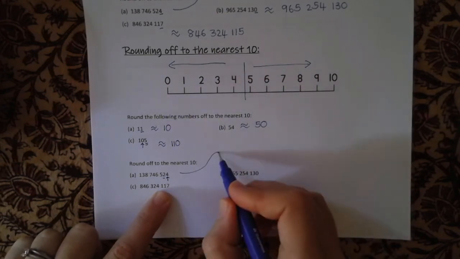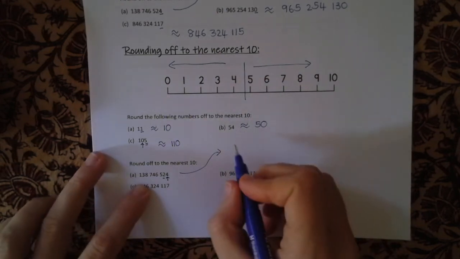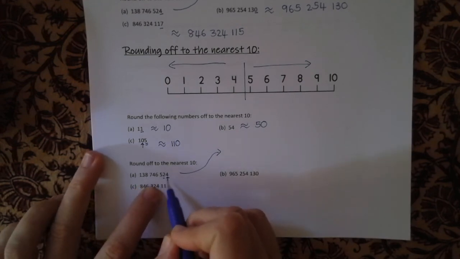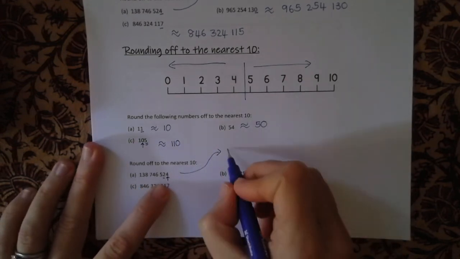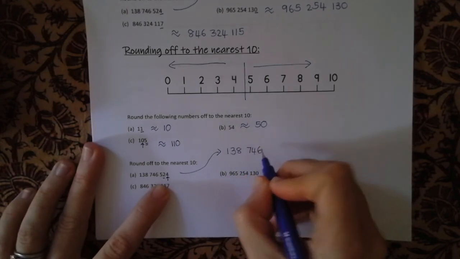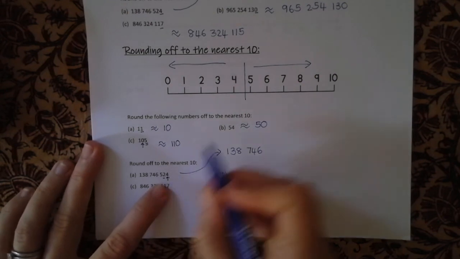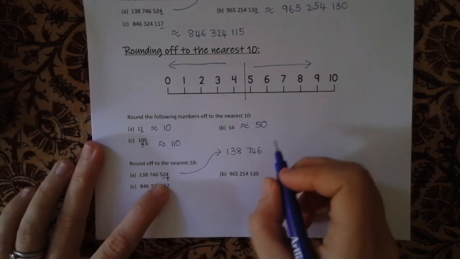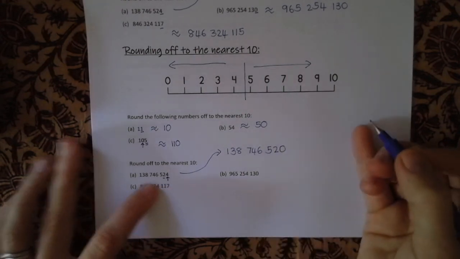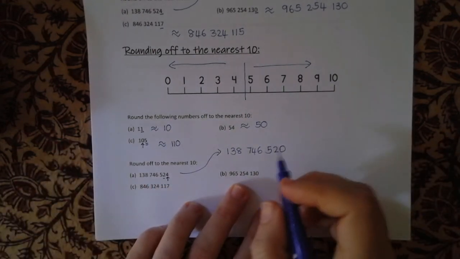I'm just going to write this answer here as well. So then all the numbers will stay the same except for the last part. So then 138,746,520. Now remember the 4 goes back to 0.